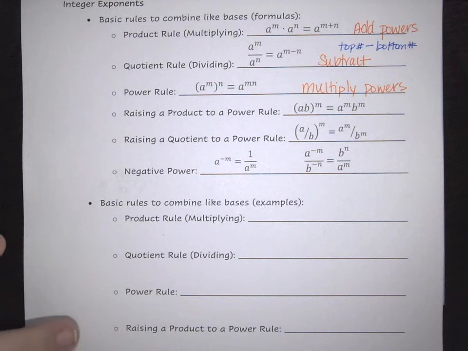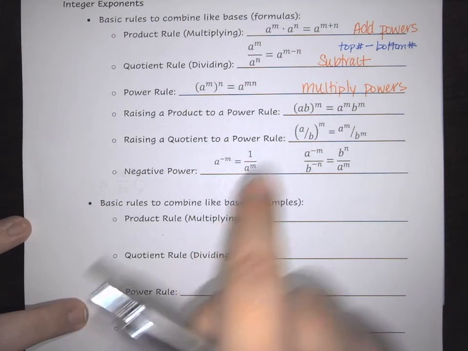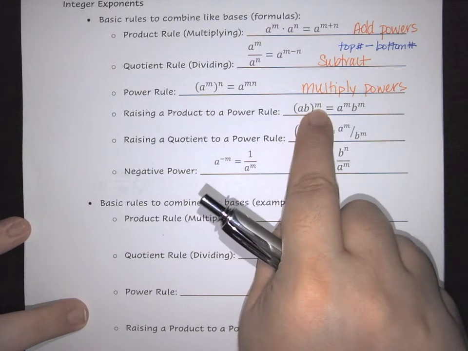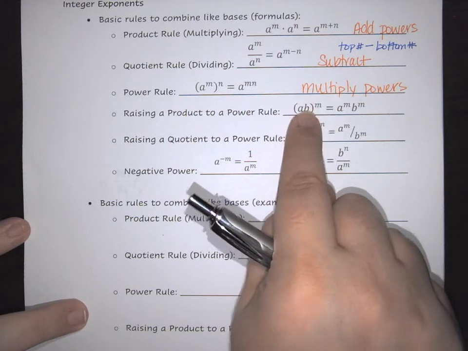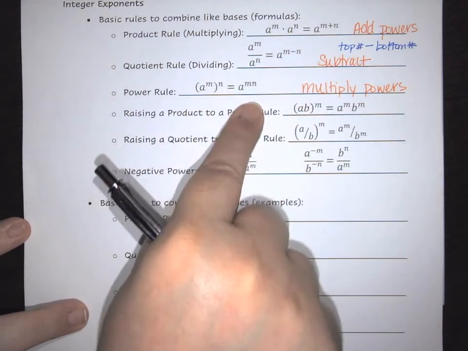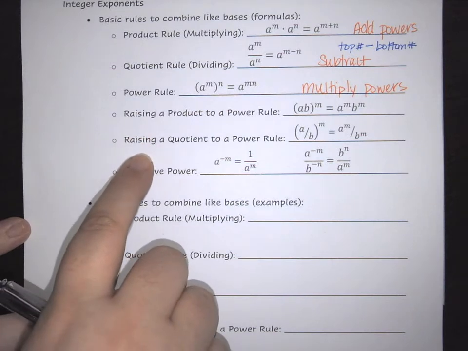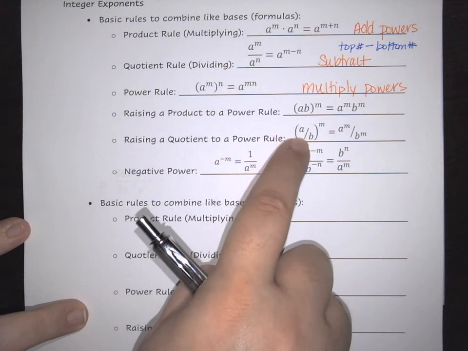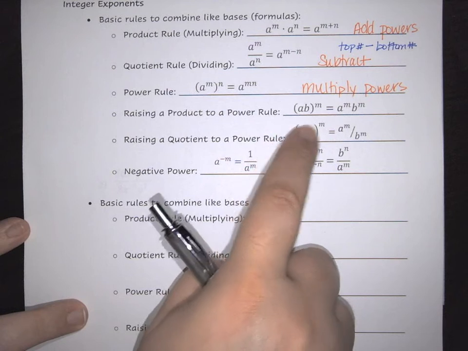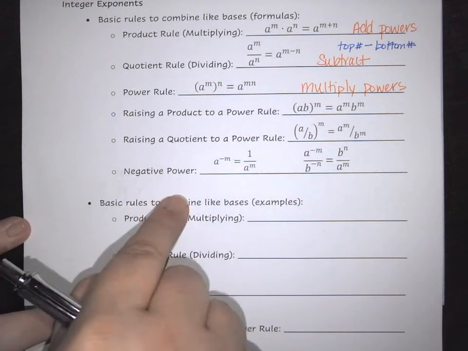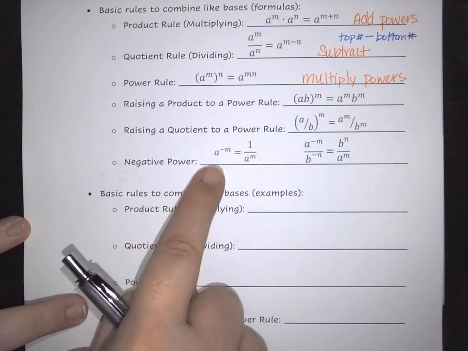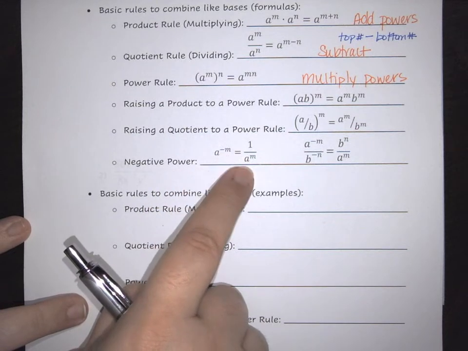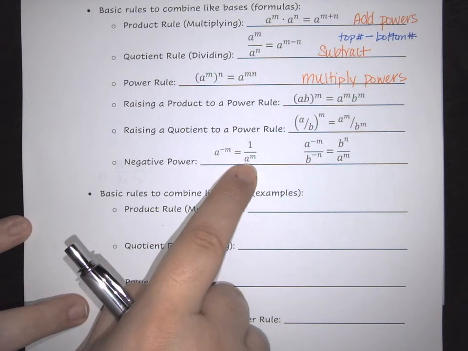When we do raising a product to a power, essentially what that means is that we have to take whatever the power is on the outside and apply it to all pieces on the inside. Once we apply it, we then follow the different rules that we have. Raising a quotient to a power is the same thing. A quotient is your fraction, so you would apply your power to both the numerator and denominator. And then a negative essentially means that you are going to flip the reciprocal to make it power.